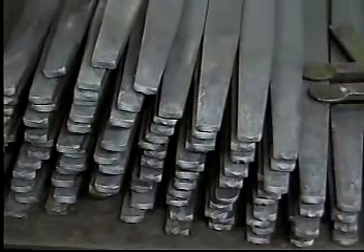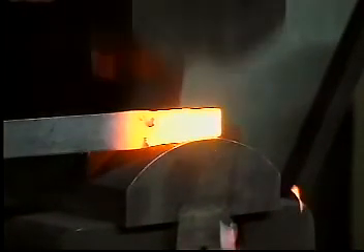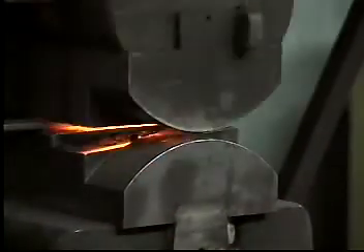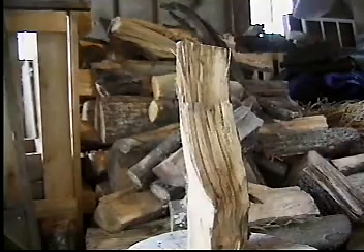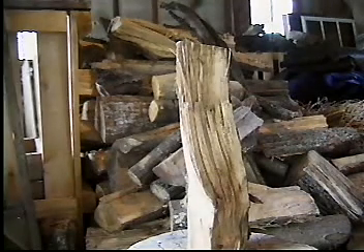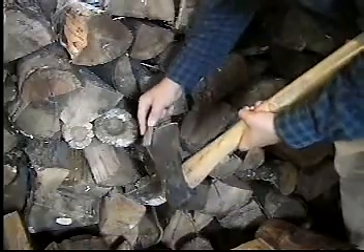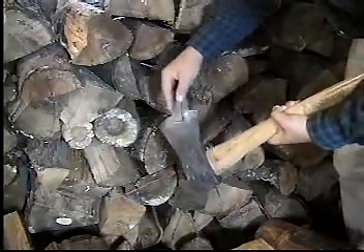Think you are strong enough to bend one of these pieces of steel? With heat and special equipment, it is possible actually to bend steel. Or what about this wooden log? How would you go about splitting it? This sharp axe easily cuts through this log.